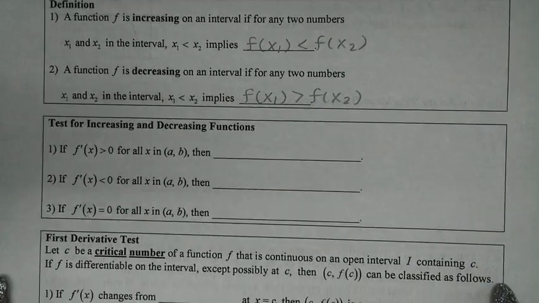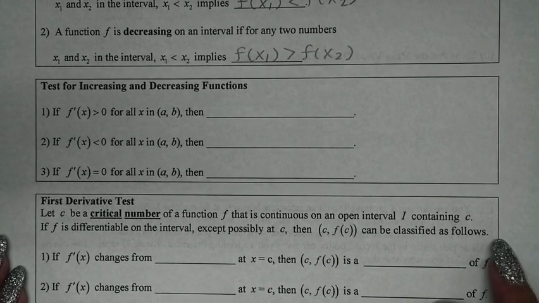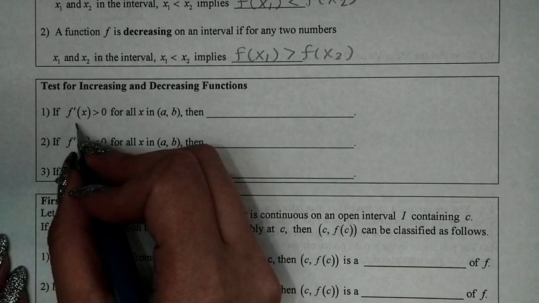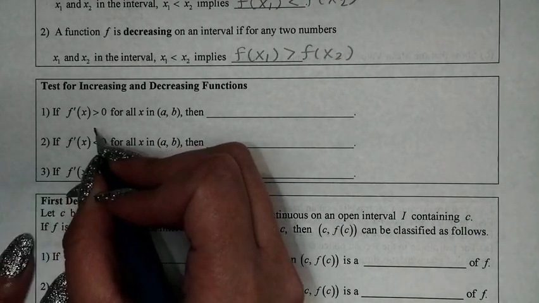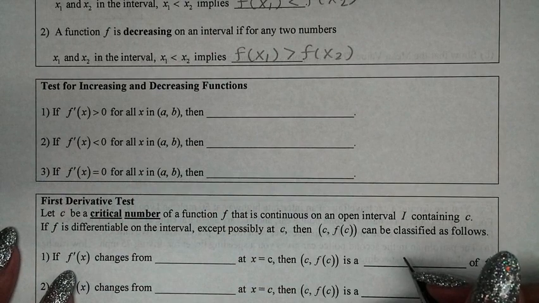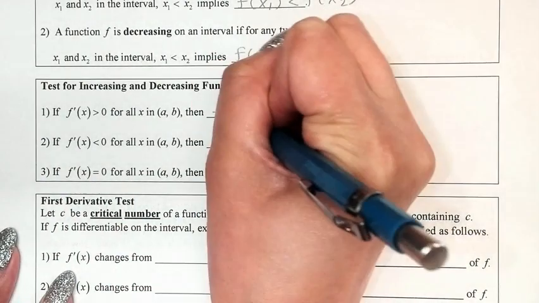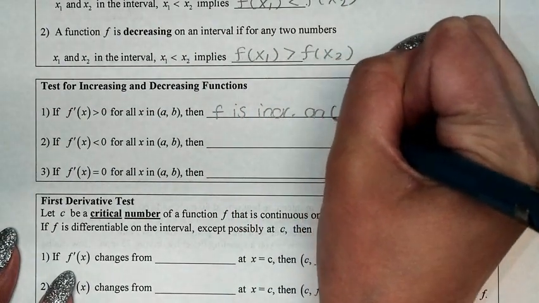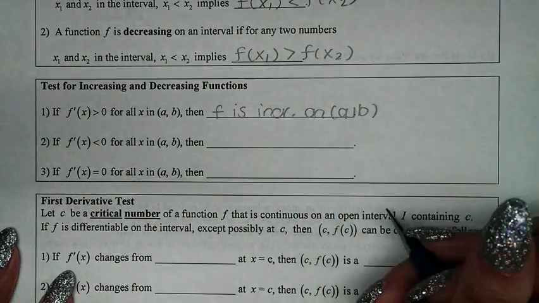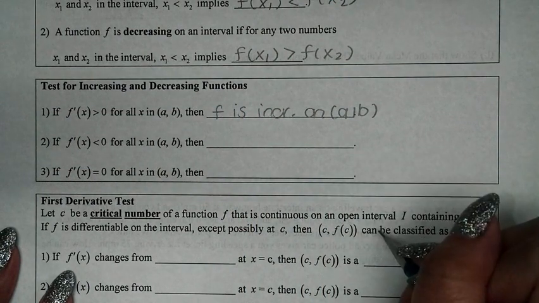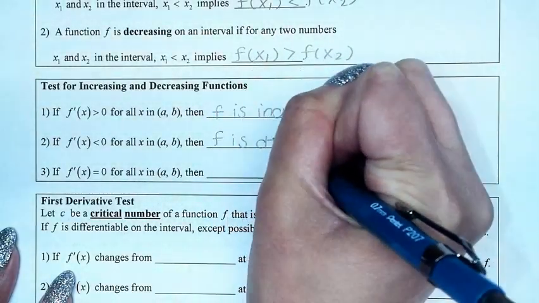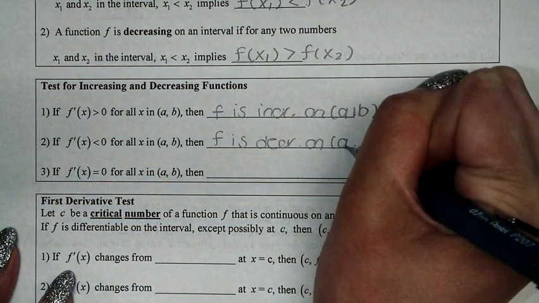Now that you know how to take derivatives, the test for increasing and decreasing functions is: if f prime of x is greater than 0 for all the x's inside the interval (a, b), then f is increasing on the interval (a, b). Similarly, if f prime of x is less than 0 for all the x's in the interval, then we can conclude that f is decreasing on that interval (a, b).